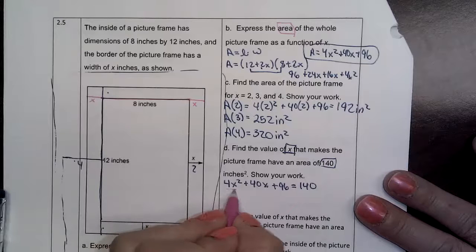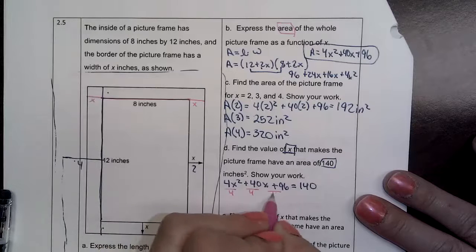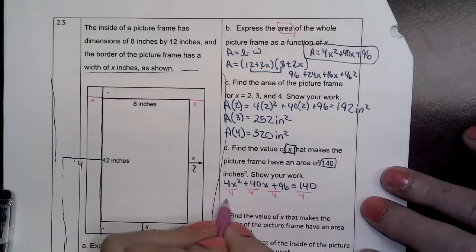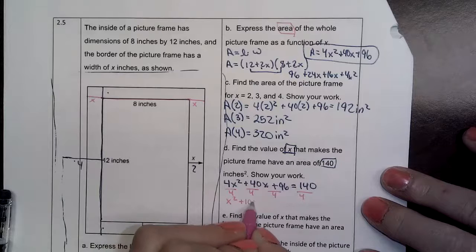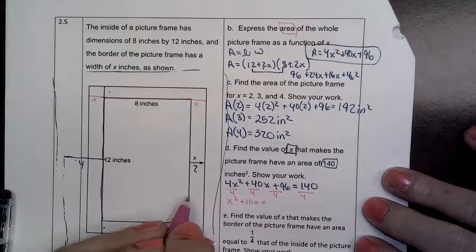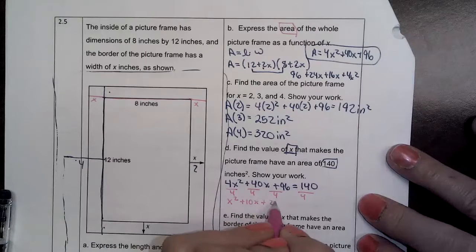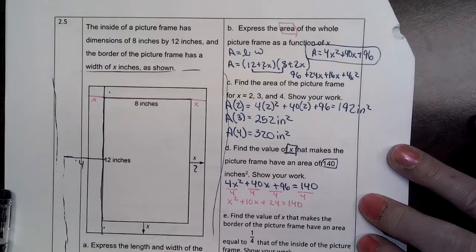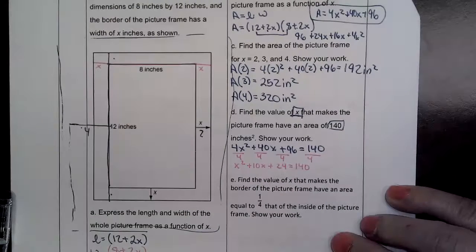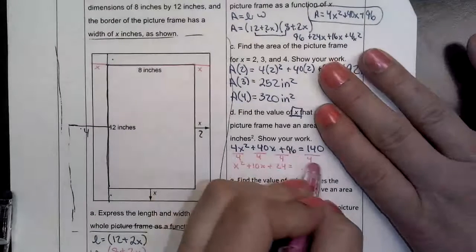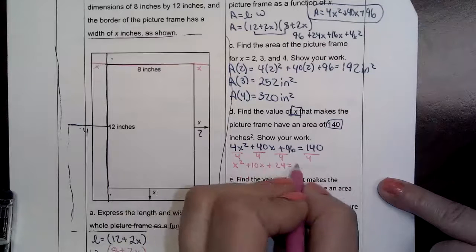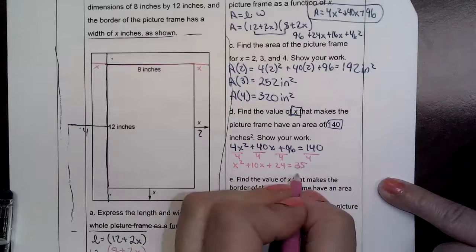The first thing I'm going to do is divide everything by 4. So I get x squared plus 10x plus 24 equals, oh sorry, not 100, 140 divided by 4, which is 35.